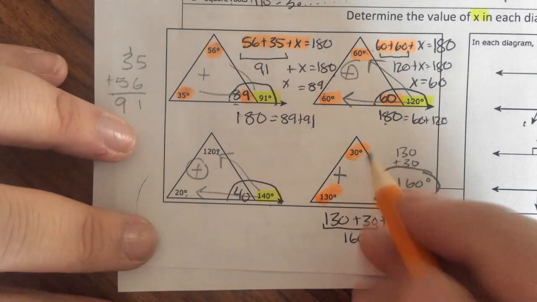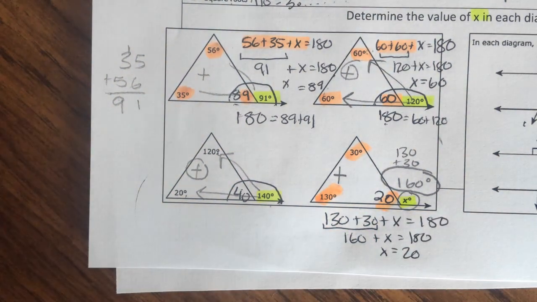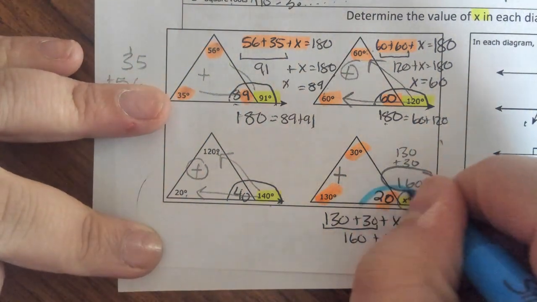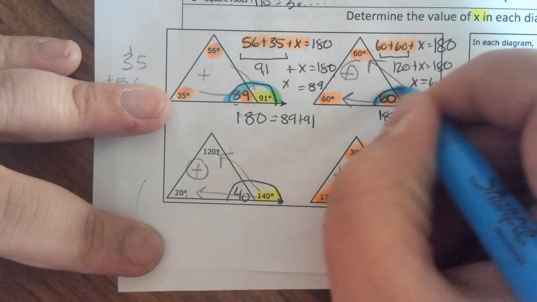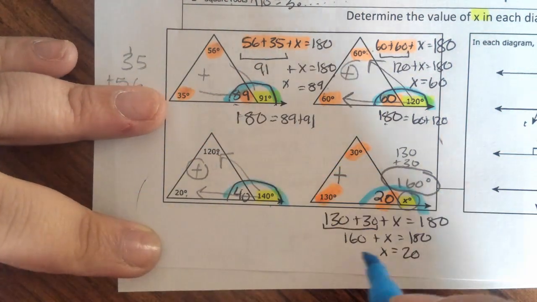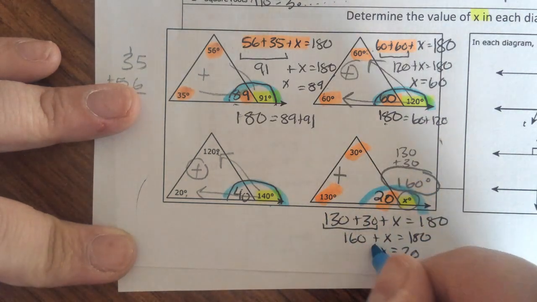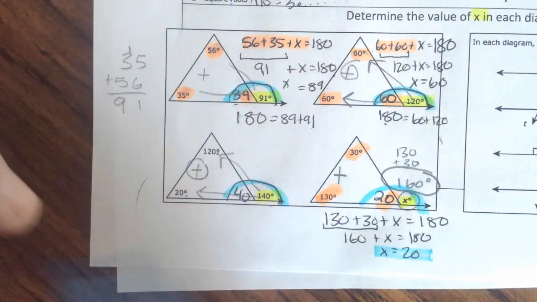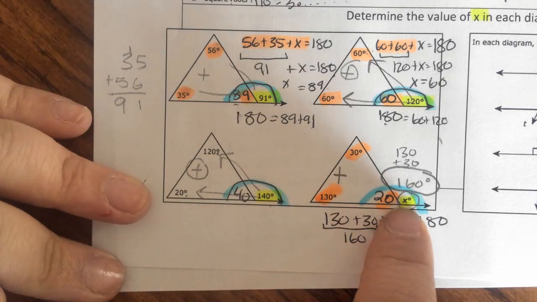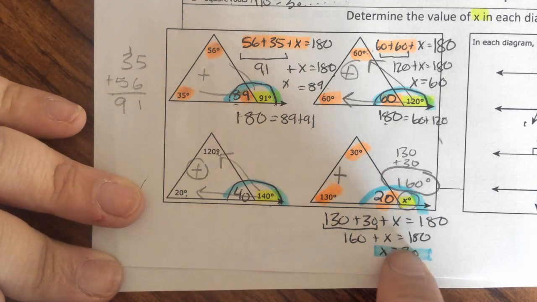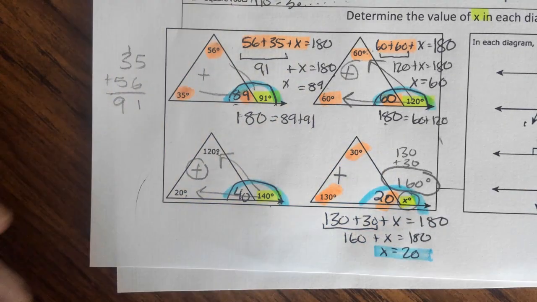Now that I know that's 20, I know that straight lines make 180 degrees. If straight lines make 180 degrees, then I know that this piece, 20, plus what I have in x, my problem's x, should add together to make 180.